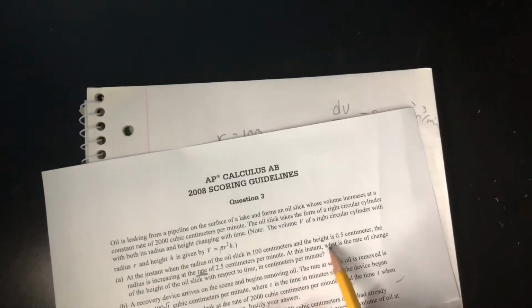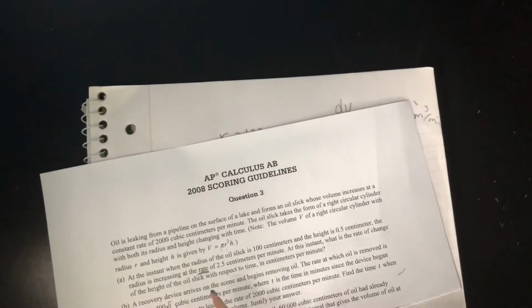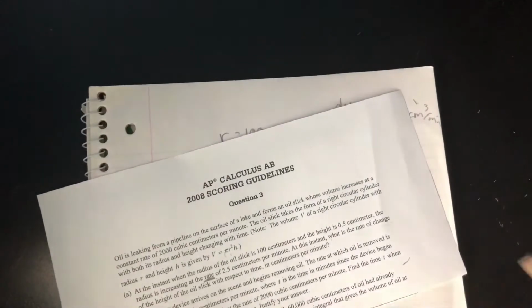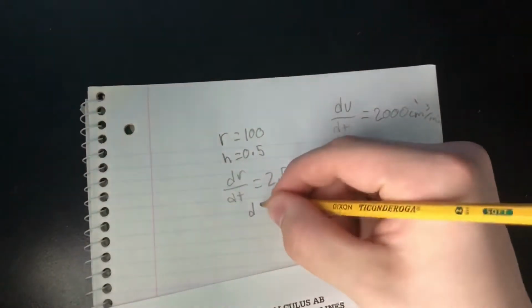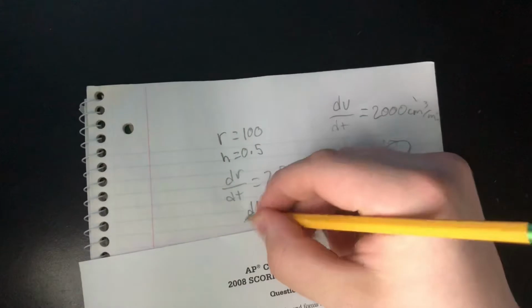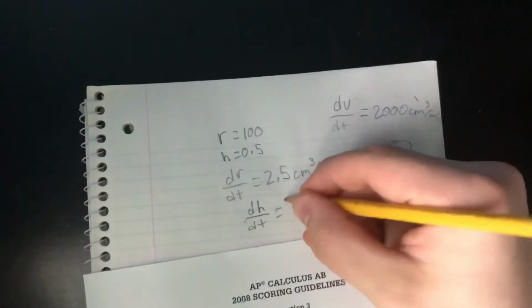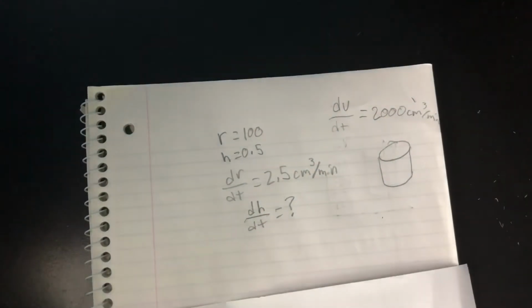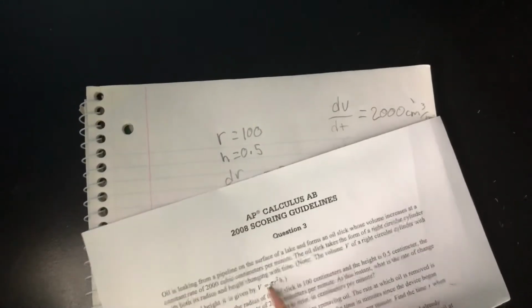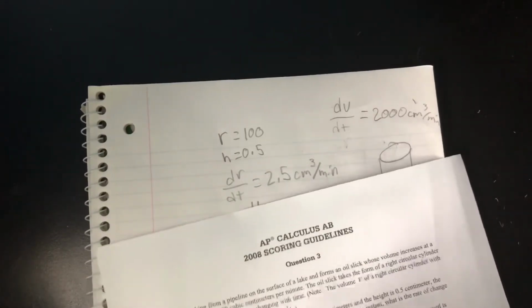And now it's asking for the rate of change of the height of the oil slick. So what we don't know is the height. It's asking for the rate of change of the height, dh/dt. That is the unknown of this question. So the first thing we're going to need to do is take the derivative of this equation that they gave us.